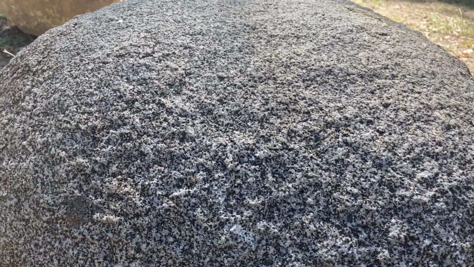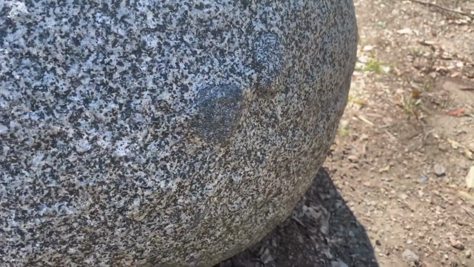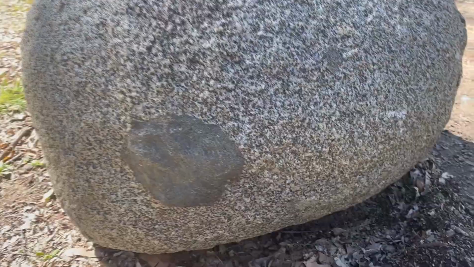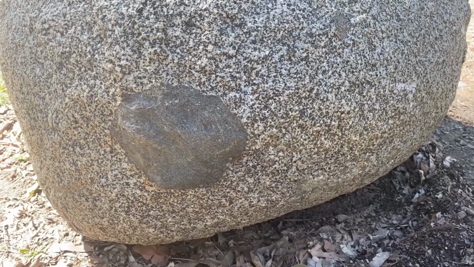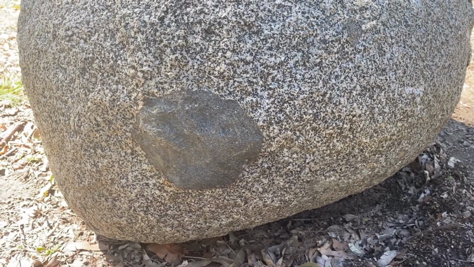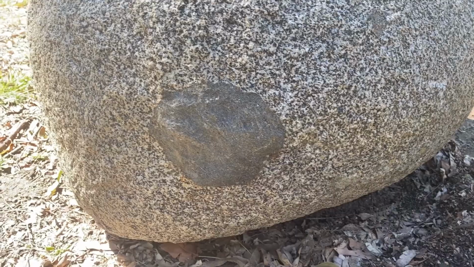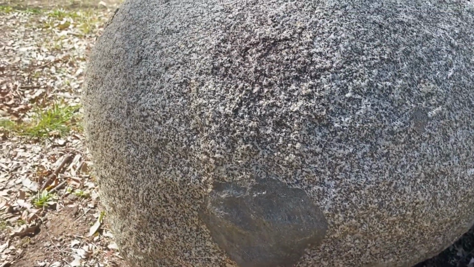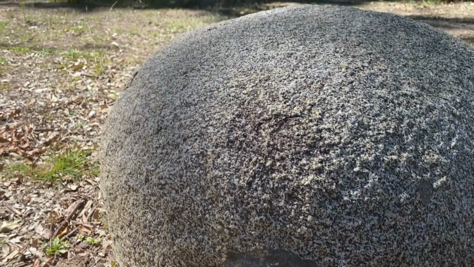and you can actually see some darker fragments. Can you see that darker fragment there? There's a darker fragment there. There's a big one over here. Hang on. Look at that. Oh, look at that. So that's actually part of an earlier intrusion. A diorite. So you got your granodiorite and your diorite.